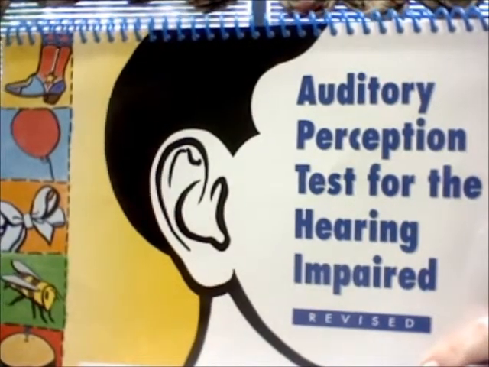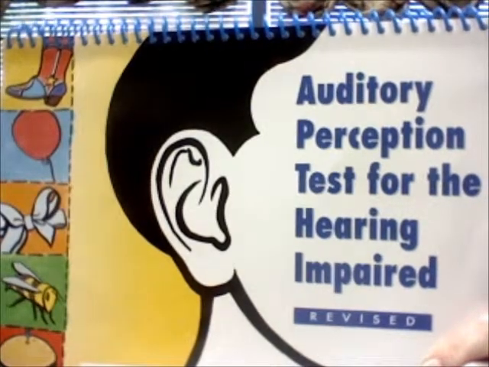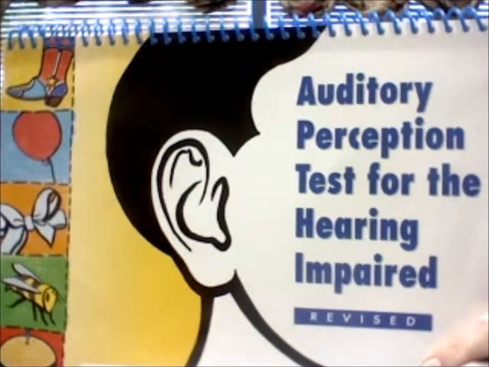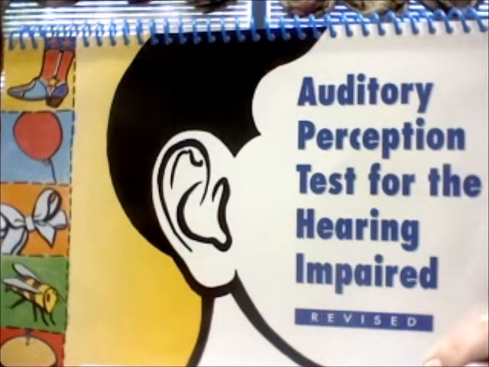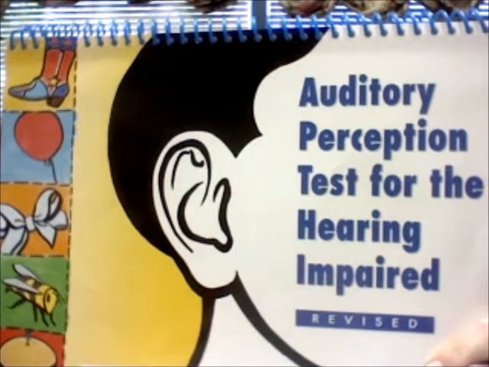When administering the APT-HI, the examiner should have a screen available to hide the mouth and face to ensure that the child cannot read facial cues such as eyebrow raising or speech reading.